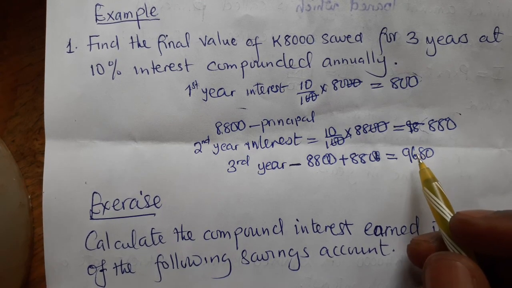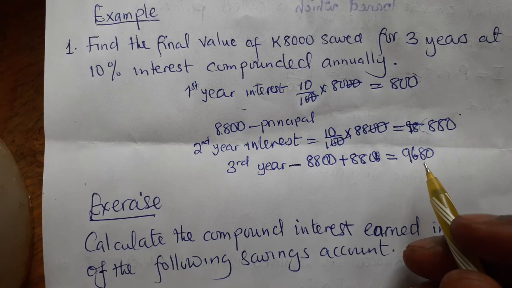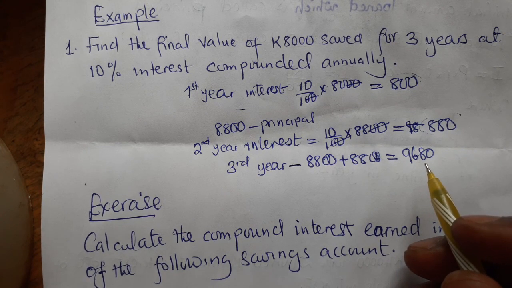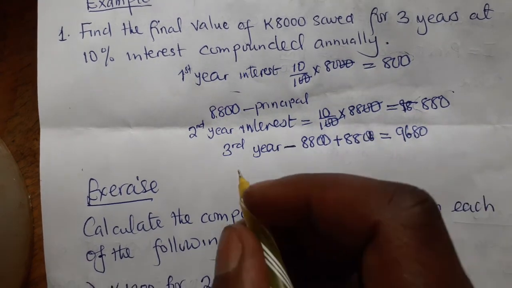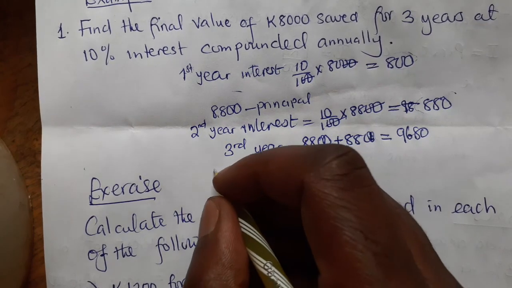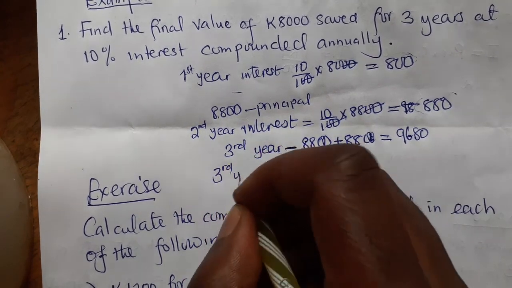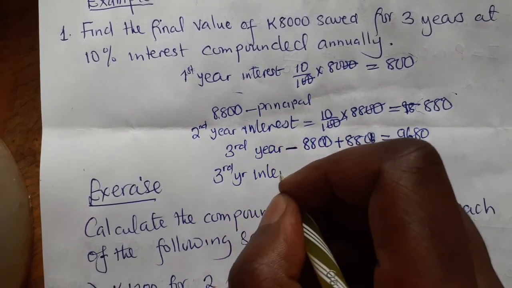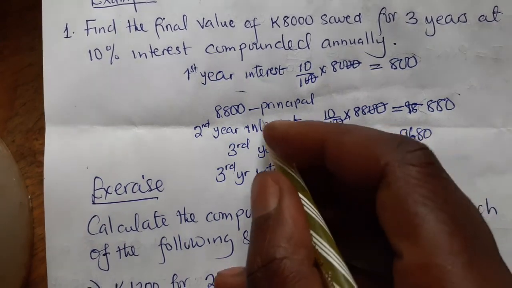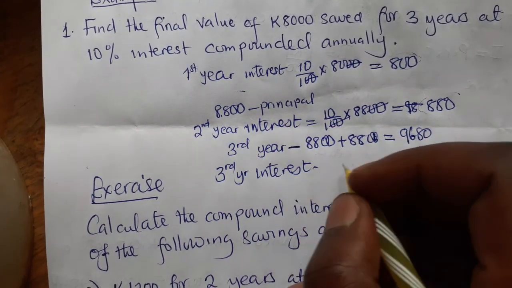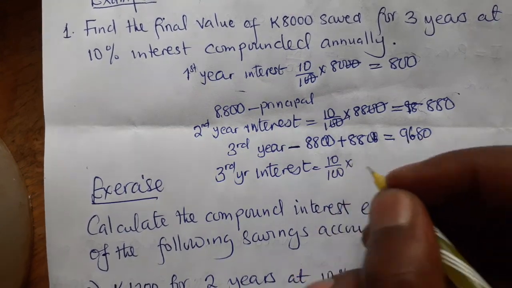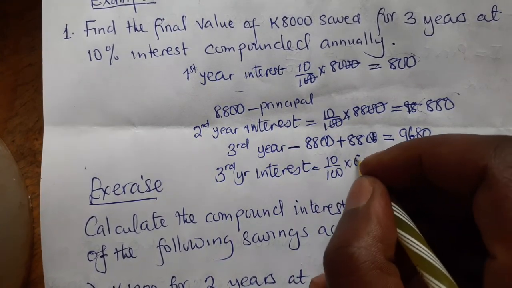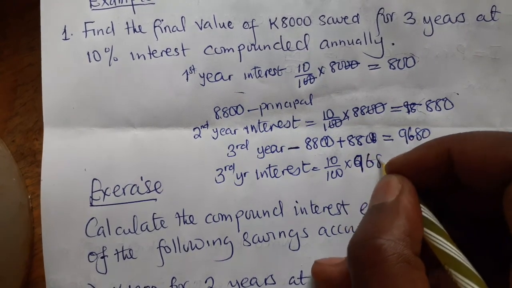So we need to find now the interest in the third year. What is the interest for the third year? Third year interest is going to be 10% multiplied by the new principal.